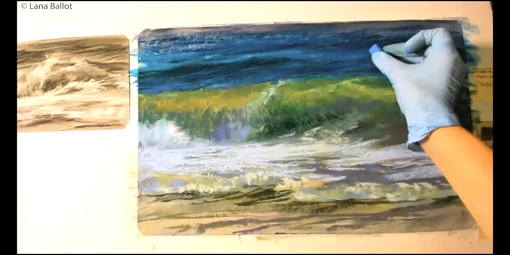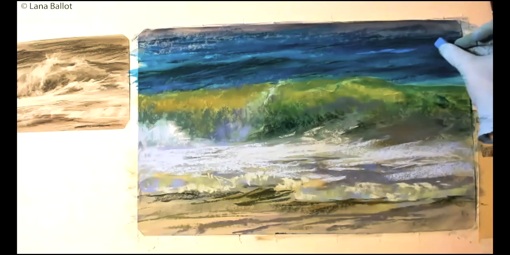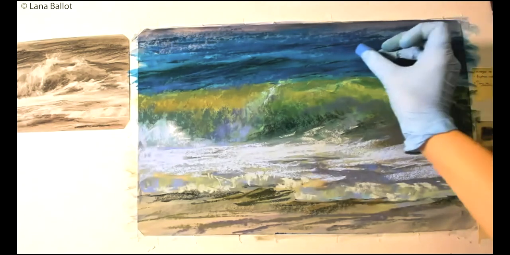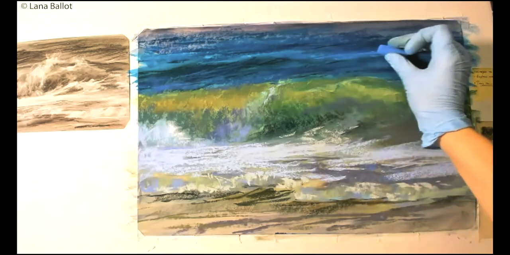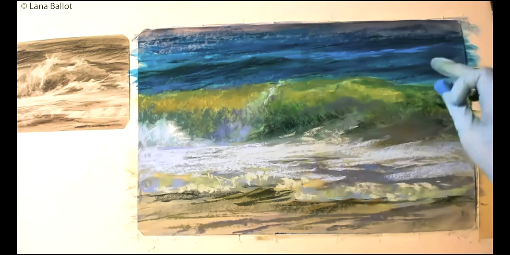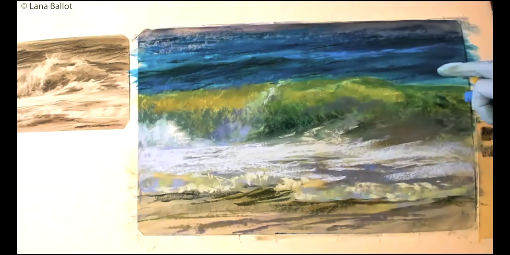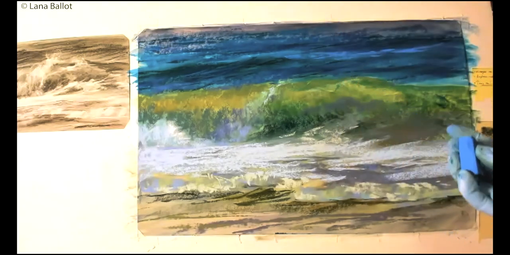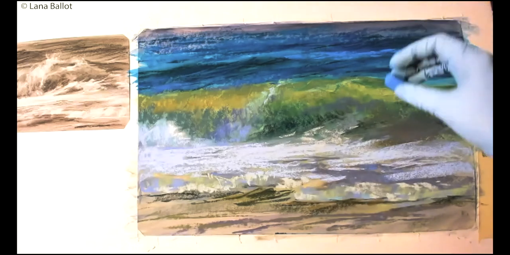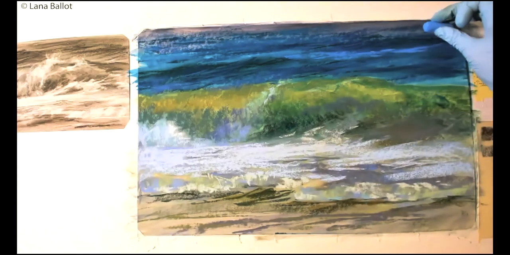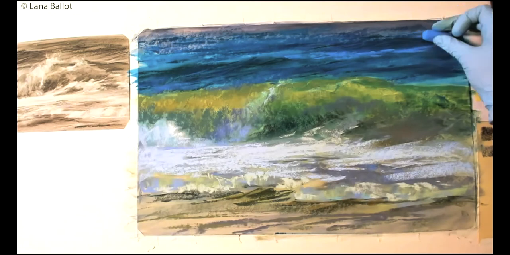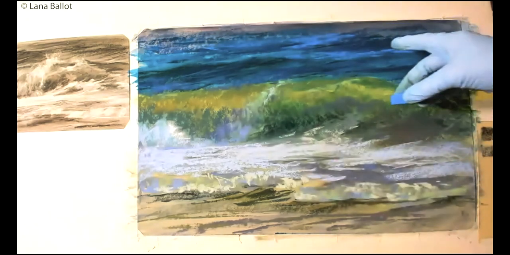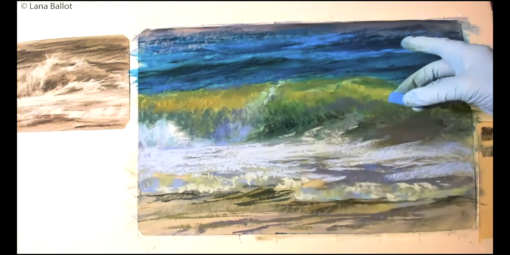So then we get that area called the trough, in between the waves and between the swells. So that purplish color is a transitional color. So you don't jump from the lighter blue, which is, by the way, not really very light, but in relationship to that, it is lighter. Just let that purplish color let it transition.